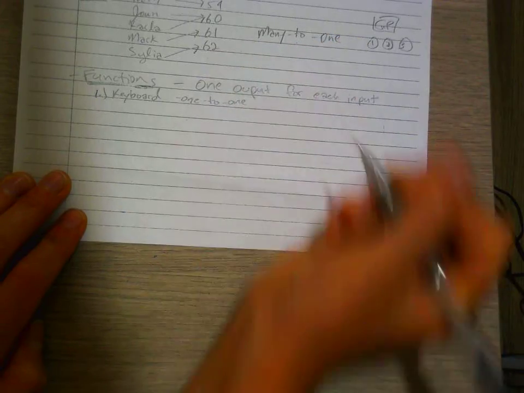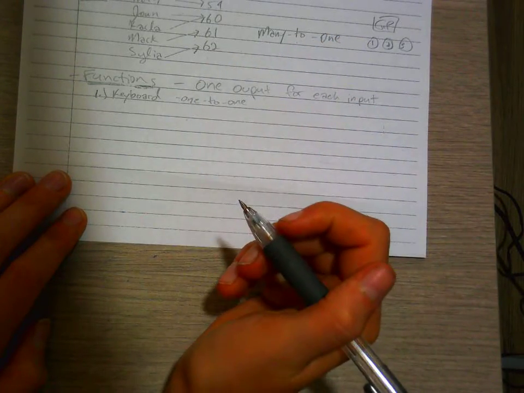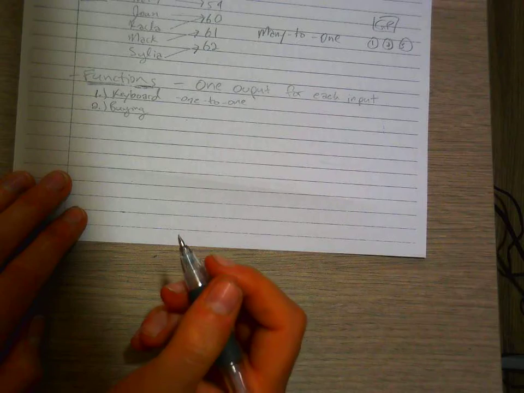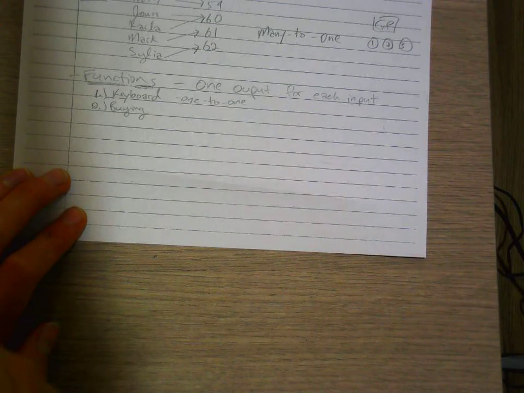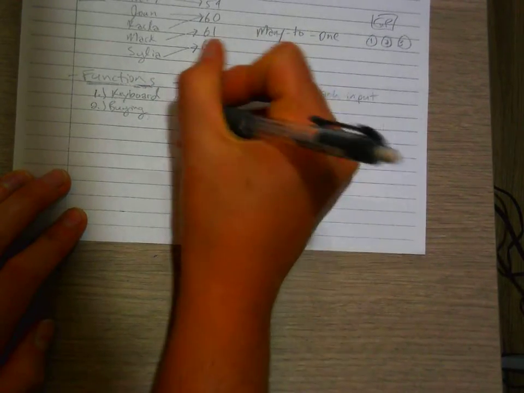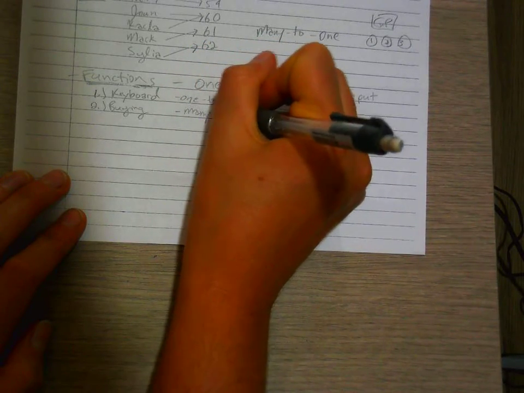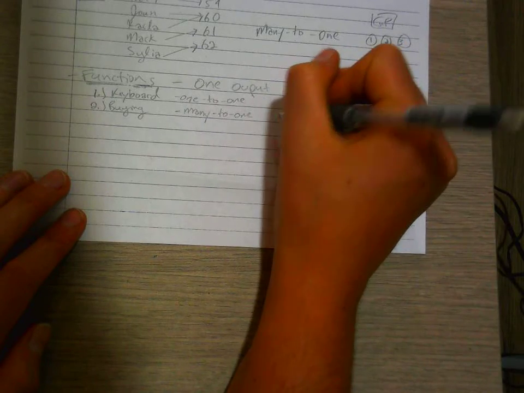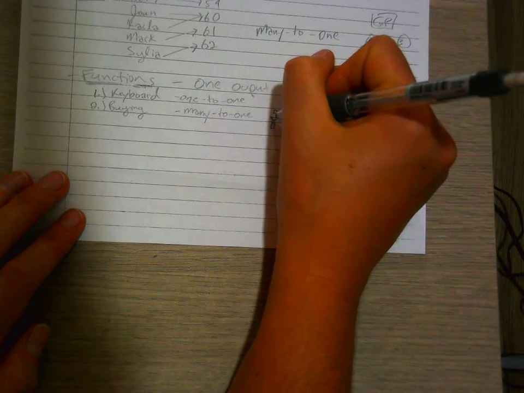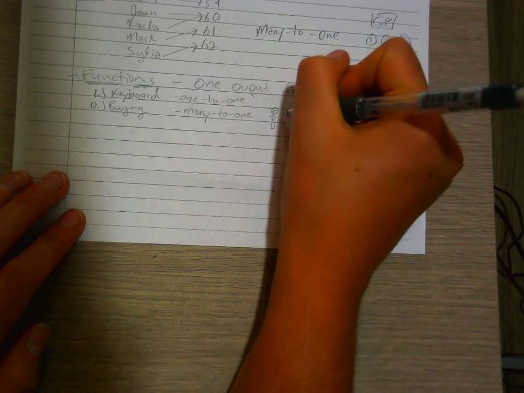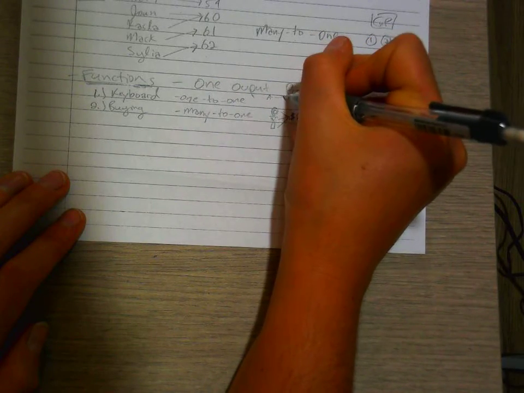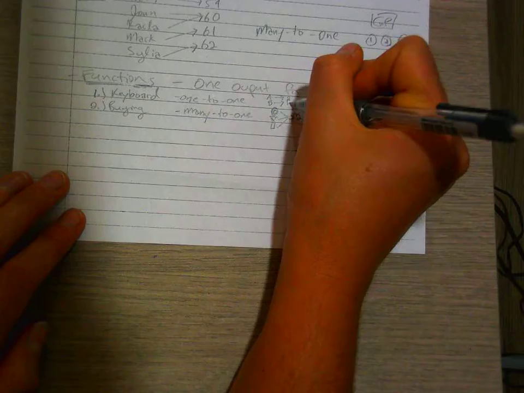Another example might be when you're buying things. Some things have the same price, like a bowl and a glass and a plate might all be $2. So therefore, what you put in, what you're buying, there's many of them, but there's only one price. So that would be many to one. We can draw that here. Your bowl, your plate, cup? Well, they all cost $2. So with the keyboard, you push the A, you get an A. You push the B, you get a B. 1-to-1.